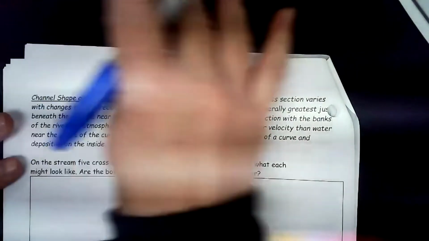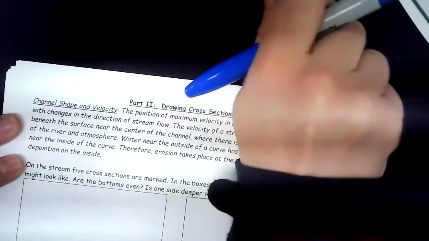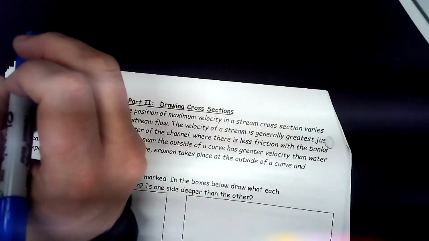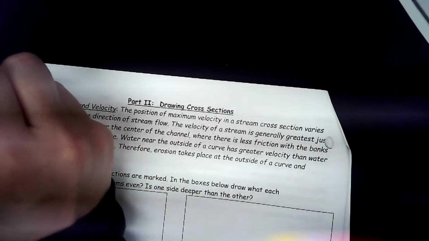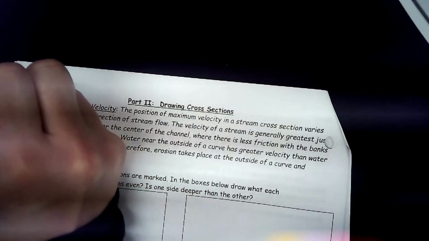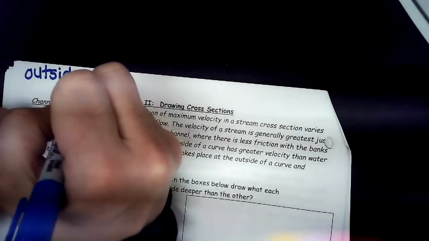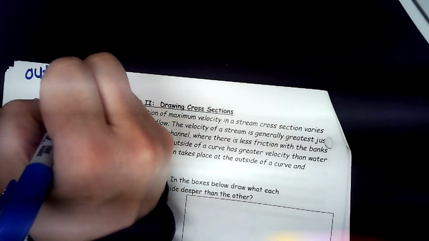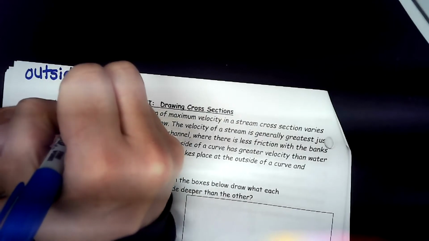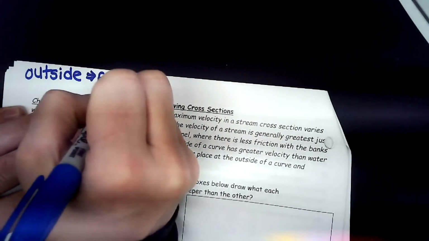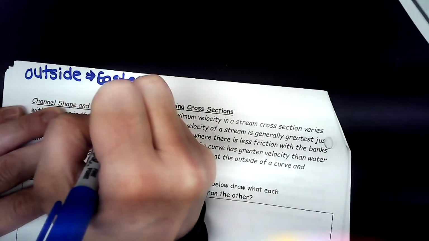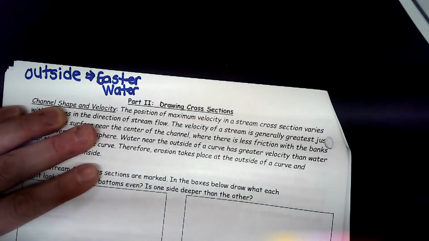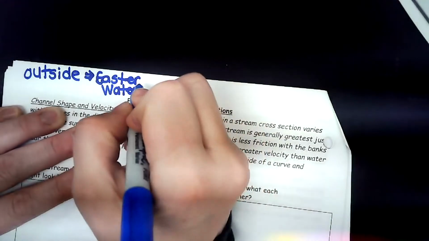Guys, where's the water moving the fastest on a stream's curve? The inside or the outside? The outside. So the water's faster here. When the water's moving faster, what happens in terms of erosion? More erosion.